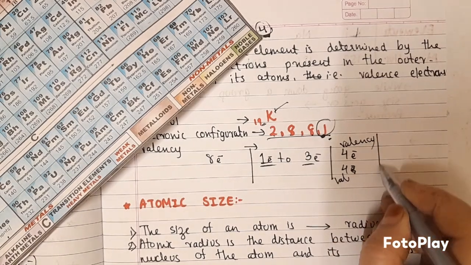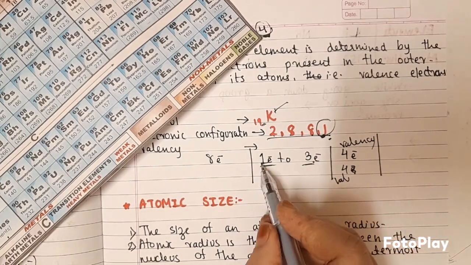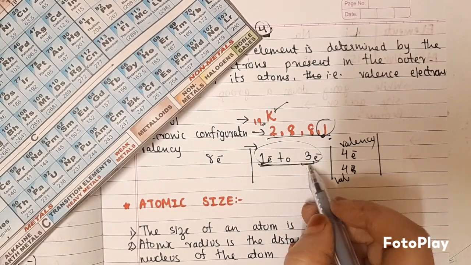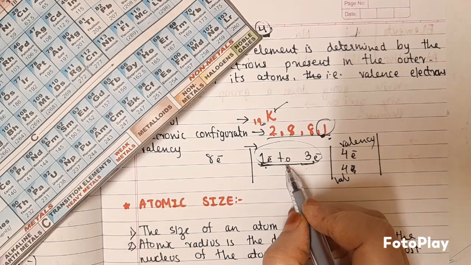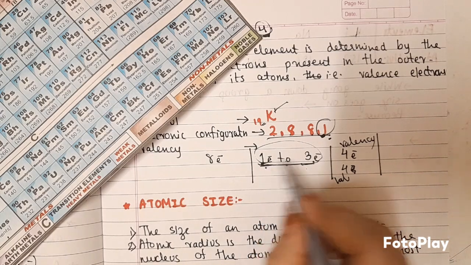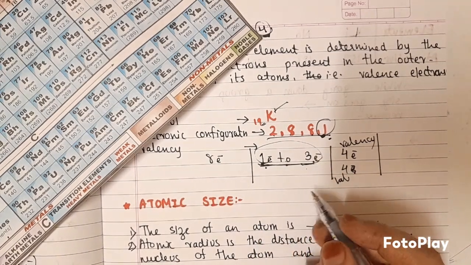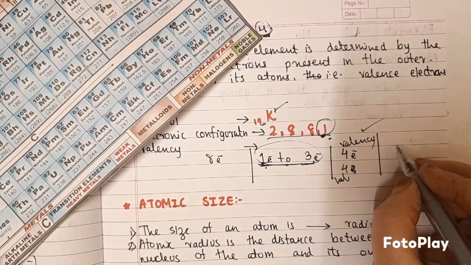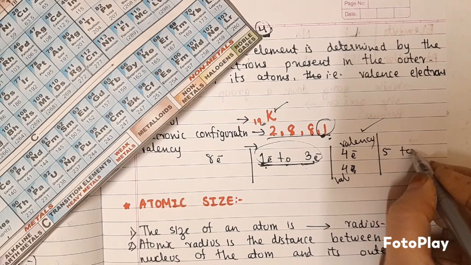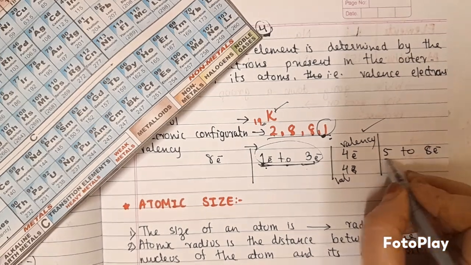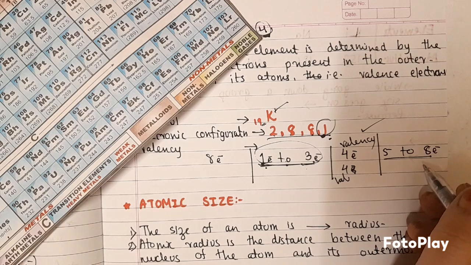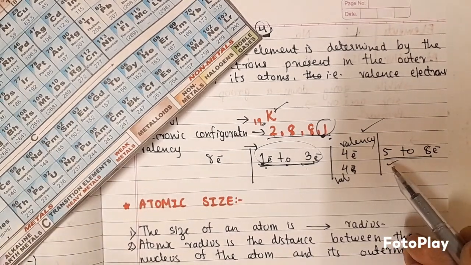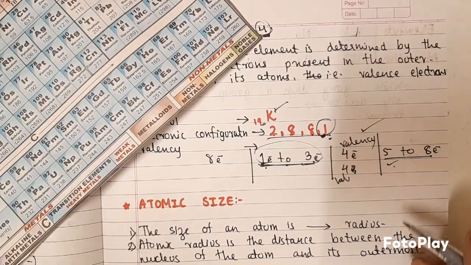Okay, now next, here 1 up to 3. These elements will lose electrons to another atom to form a bond. So the valency remains the same as the number of valence electrons. Now we will look at 4 also. Now if the element contains 5 to 8 electrons in its valence shell, what will be the valency here? Here the valency will be the number of electrons the element will accept to form a bond with another atom.